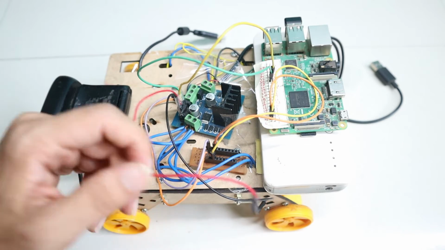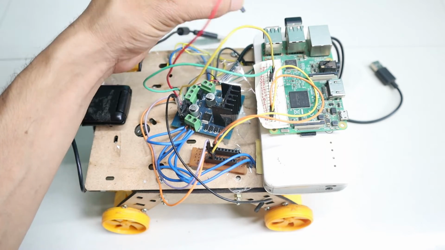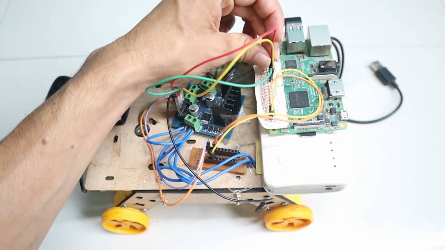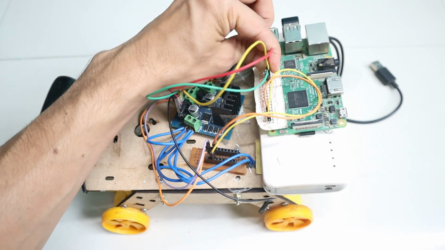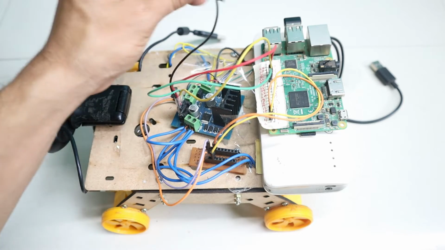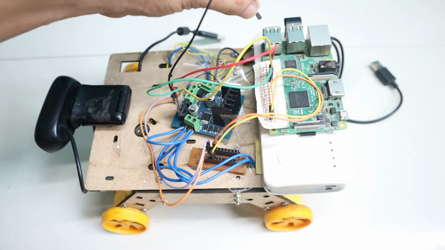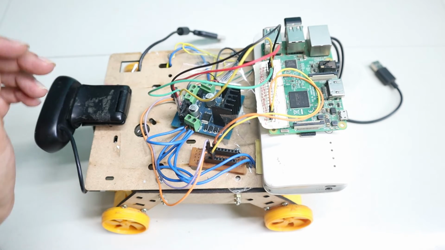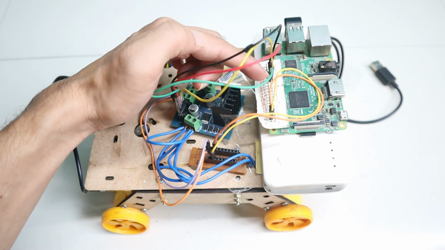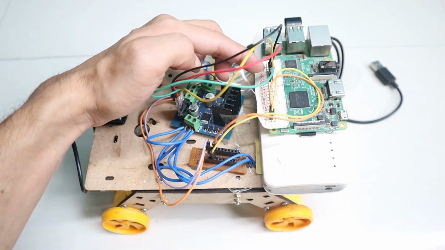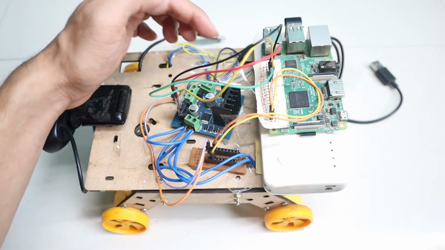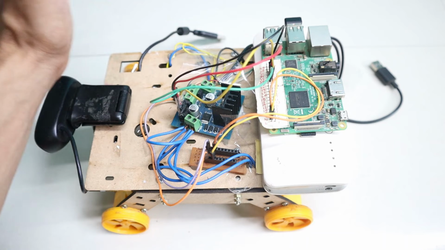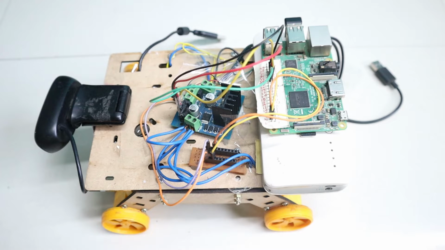Then IN 3 should be connected to pin 33. And the last pin, IN 4, should be connected to pin 35 of the Raspberry Pi. I repeat: IN 1 to pin 29, IN 2 to pin 31, IN 3 to pin 33, and IN 4 to pin 35. So this is a very basic circuit.